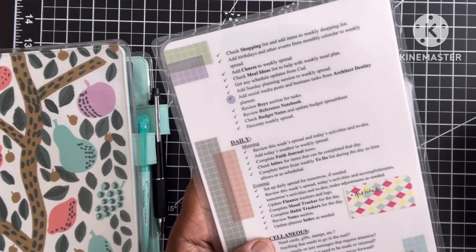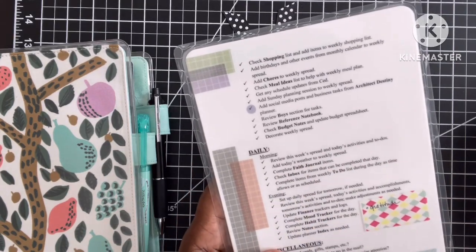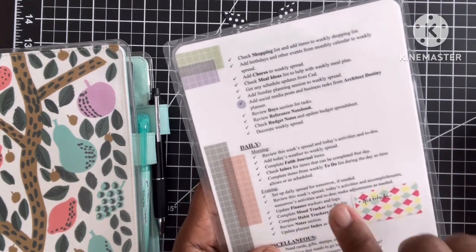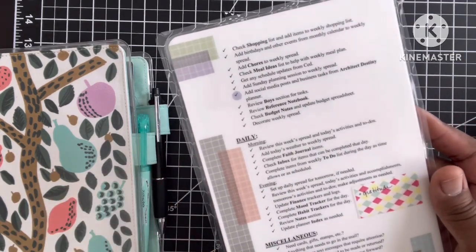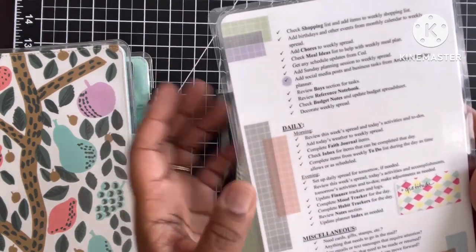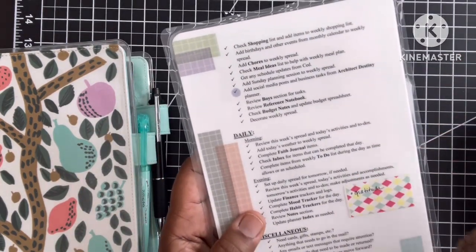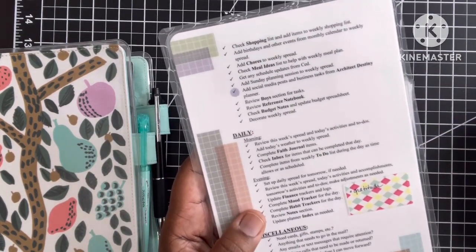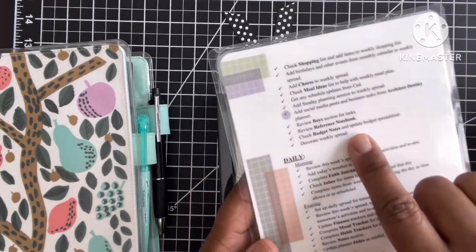I'll reference those notes, do the action, deposit the check, and then update my budget spreadsheet that I got an extra $50. So I will plug that into the spreadsheet. We got $50 that we can use for something or put in savings or whatever. And then once again, decorate the week.